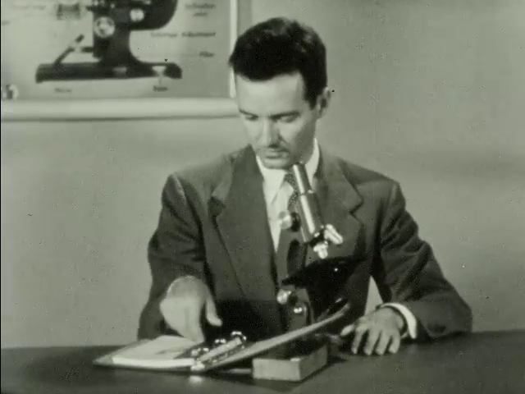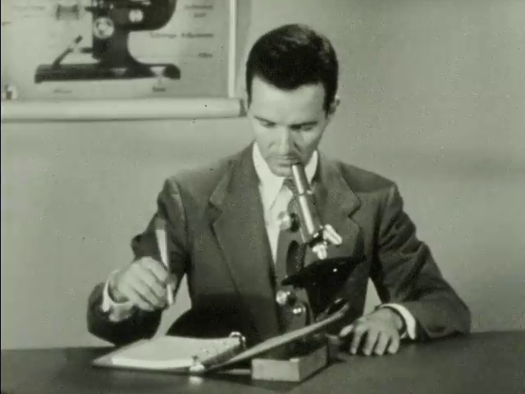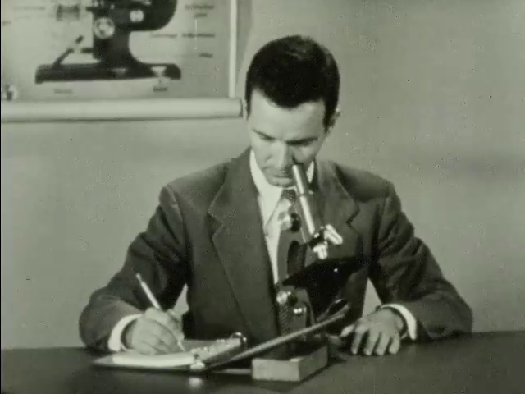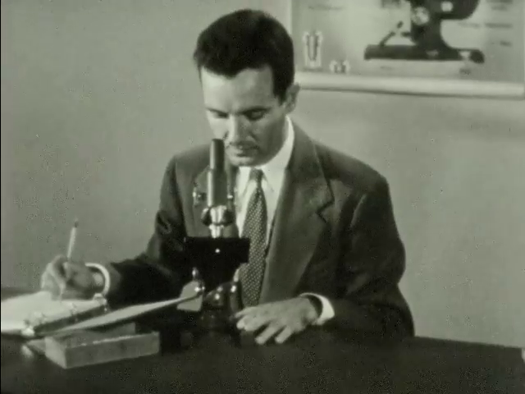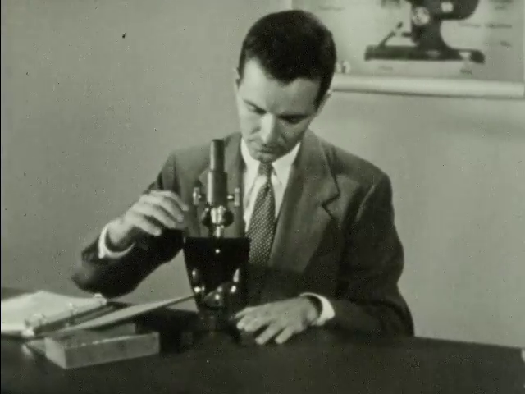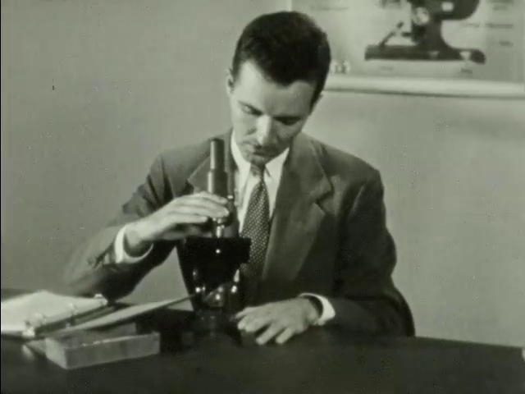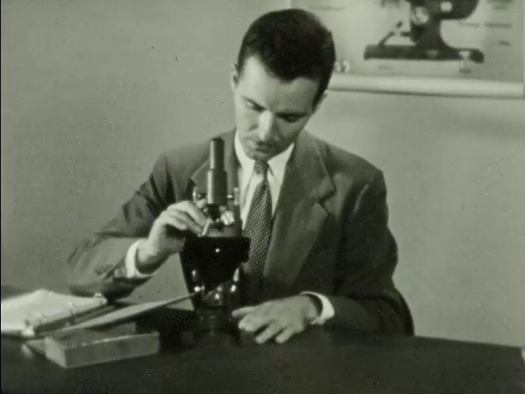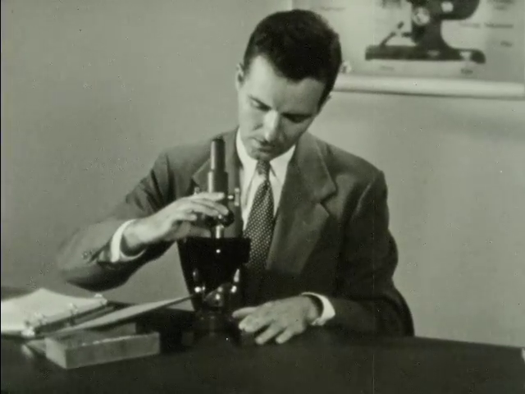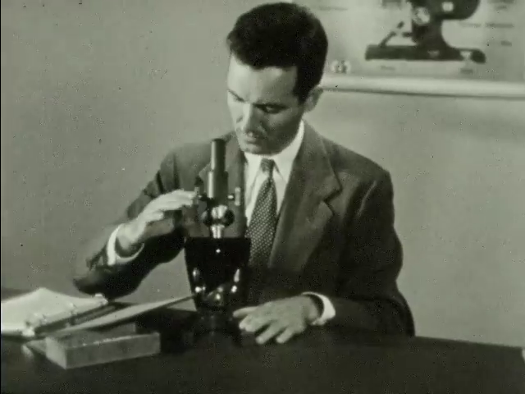Most of your studies of the small plants and animals will be done using the low-power objective, since the low power gives you a better overall view of most plant and animal structure. You will use the high-power objective in some of your studies of cell structure, however, and it is important to know how to use it correctly. First, turn the revolving nose piece until the high-power objective snaps into place.